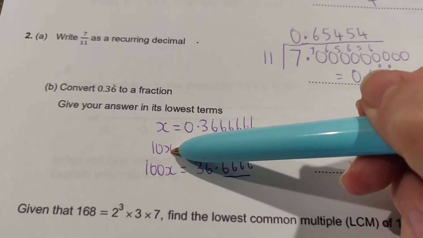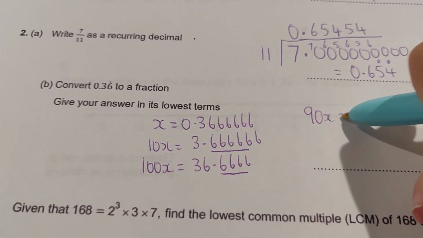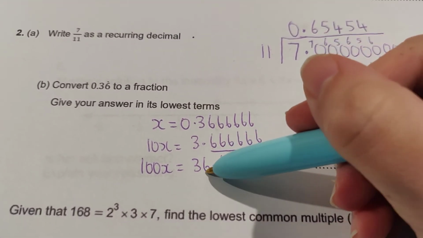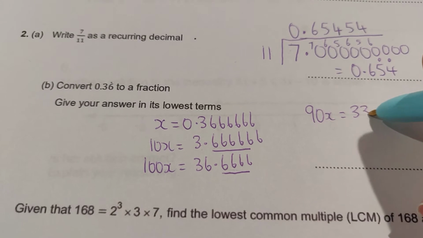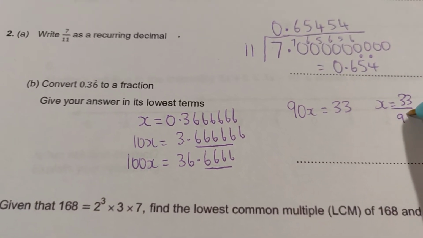So I need to minus these. So 100x take away 10x is 90x. And 36 take away 3, because the 0.6's will cancel, 36 take away 3 is 33. So x would be 33 over 90.